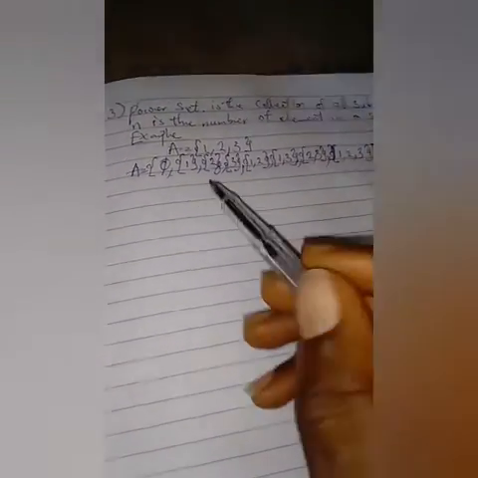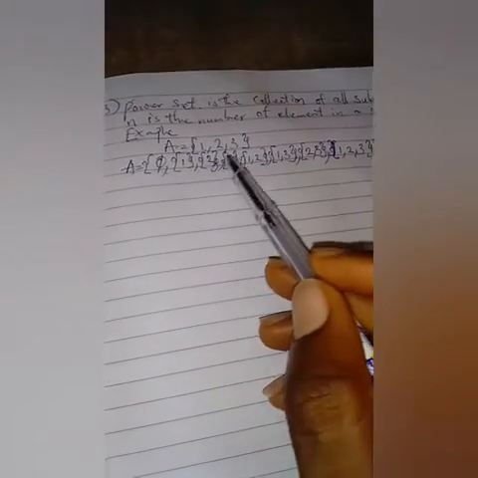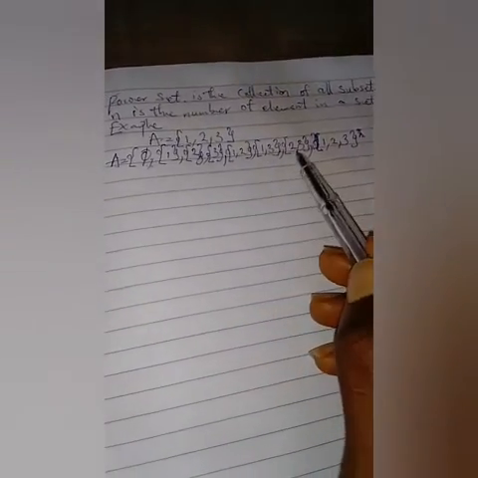As we have included the total of set A, we count everything together to get our final answer for the power set. We say 1, 2, 3, 4, 5, 6, 7, 8. So the power set of A is 8.